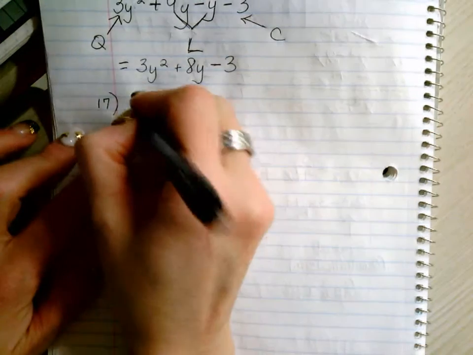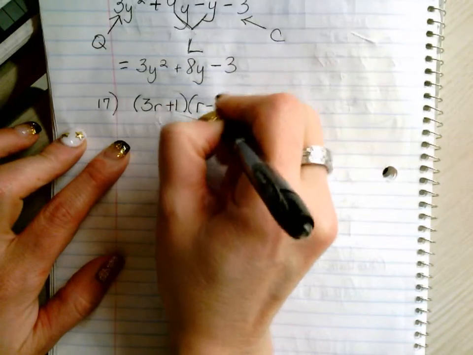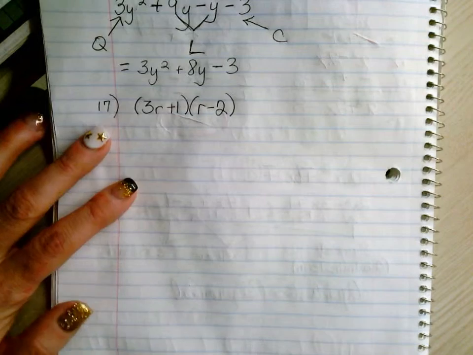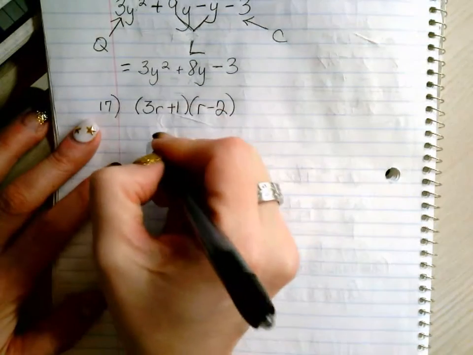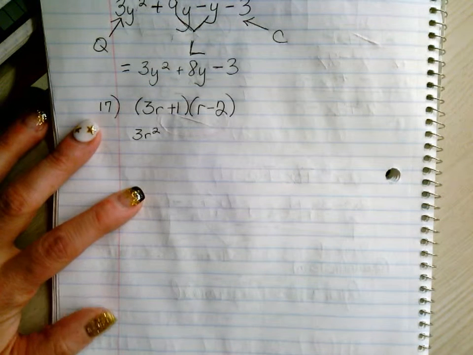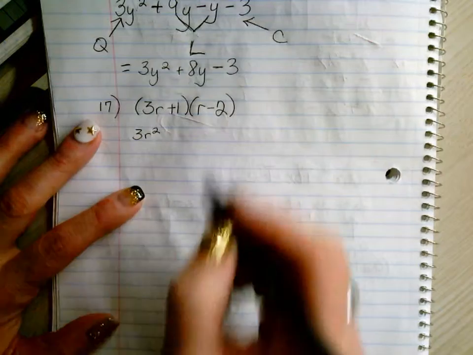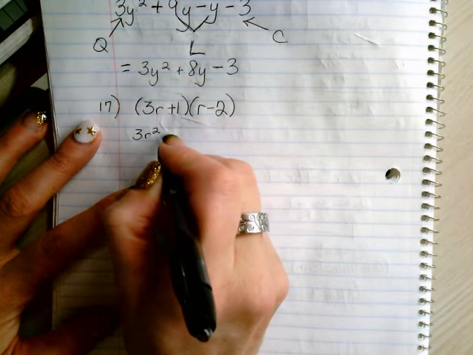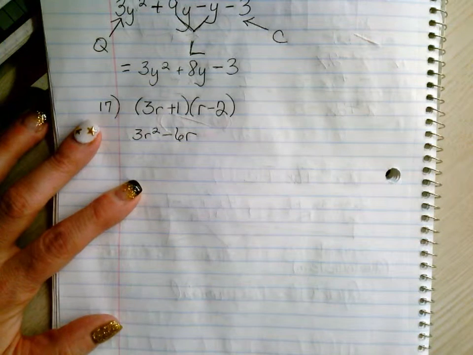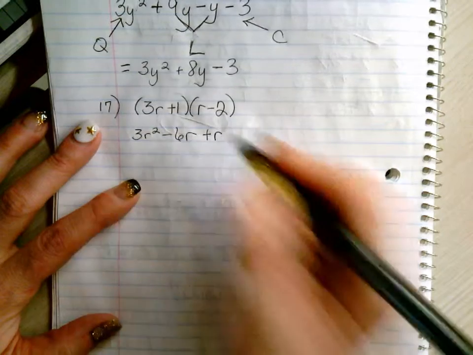(3r plus 1)(r minus 2). Okay. F. What's the product of F, people? Good. What's the product of O, class? Anybody know other than Kenzie? 6r. What kind of 6r? Good job. What's the product of I? 1r. What kind of 1r? Positive.